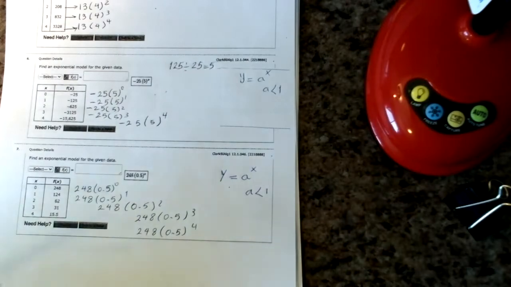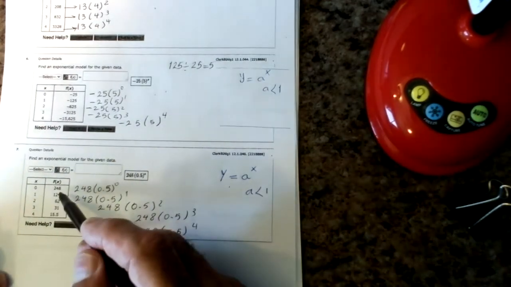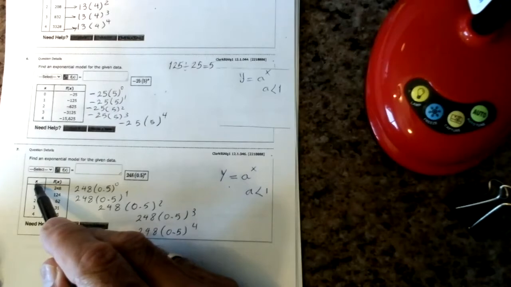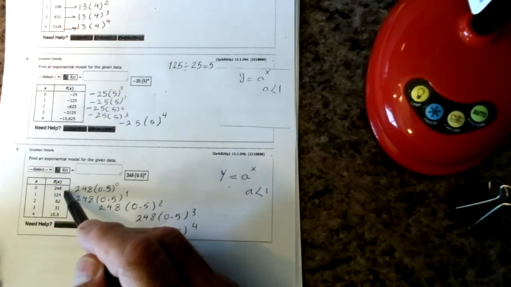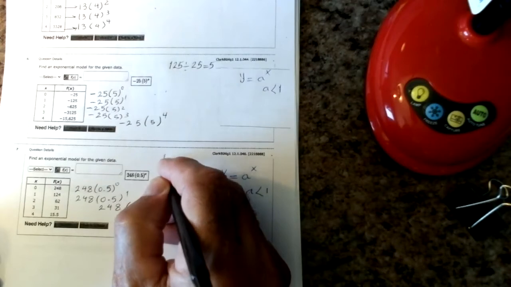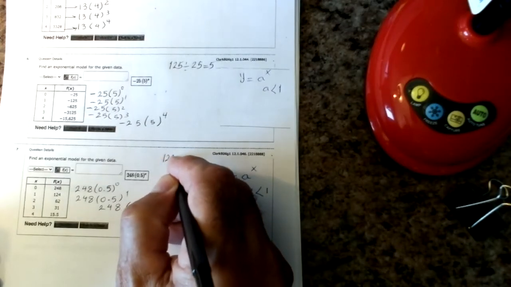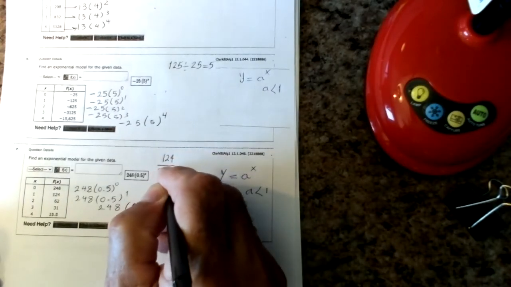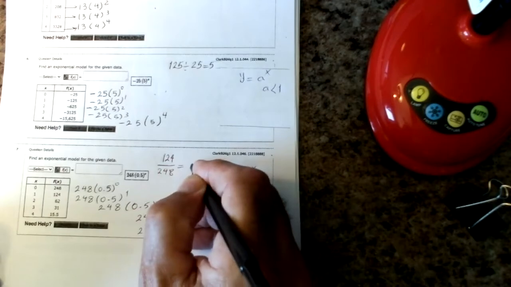And on this one, if I take 248 and 124, you go from 248 to 124. So what happened is, see, x is increasing, but y is decreasing, right? So that means if I take 124 and divide that by 248, that gives me 0.5.